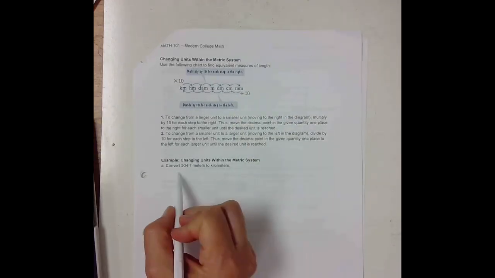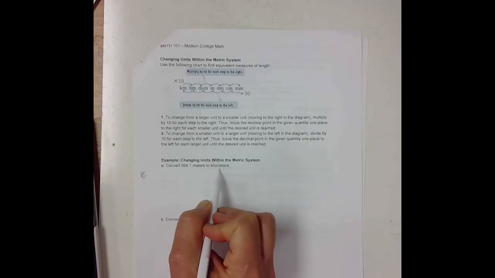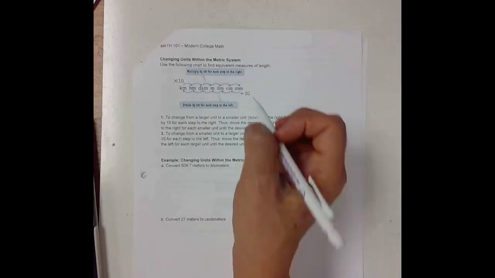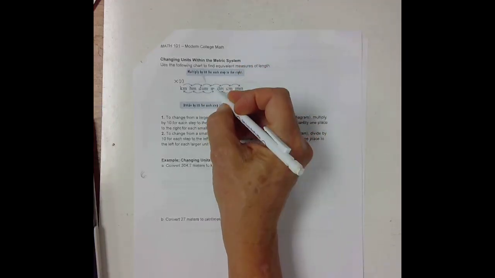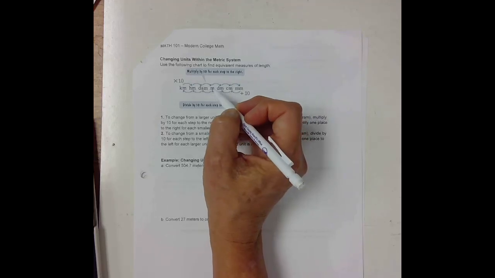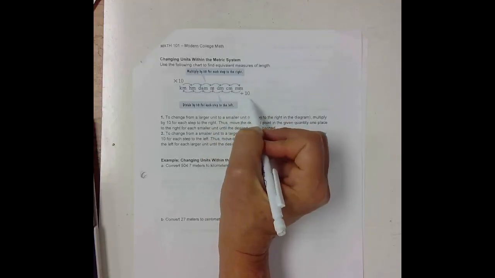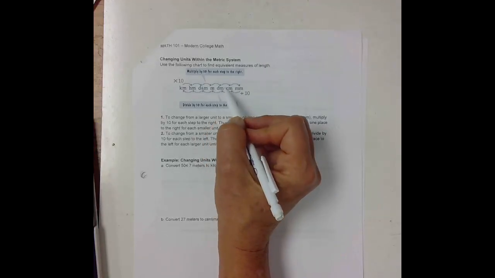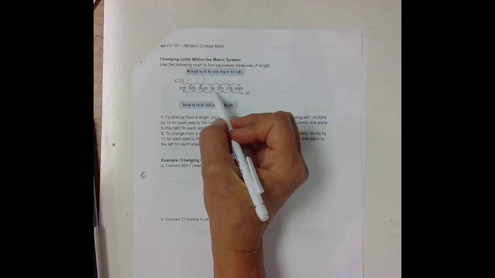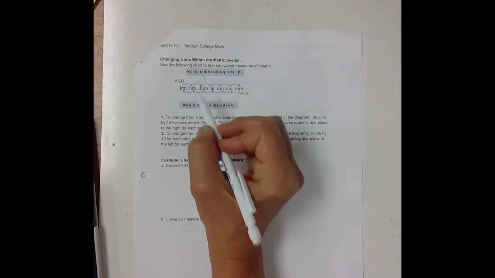When you convert, I'm going to convert from 504.7 meters to kilometers. If I'm going to start with meters, I'm going to start here. If I'm going to go to the left, that means I'm going to follow my arrows. If I have to go down, that means I'm going to divide. If I go to the right, I will actually multiply. So in this case, I'm going to divide by 1, 2, 3 decimal places.